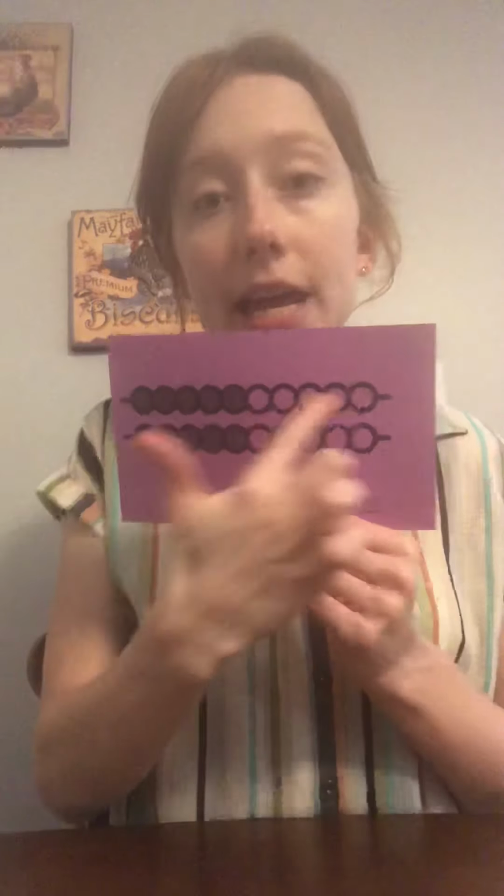How many did you see? If you said 20, give yourself a pat on the back. You are correct. Now, how do I know that it's 20? Well, when I'm subitizing, I can see 10 on the top and I can see 10 on the bottom. And I know that 10 and 10 is 20. So how many more do I need to make 20?